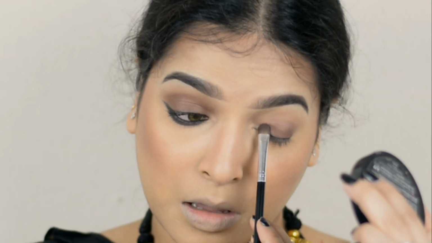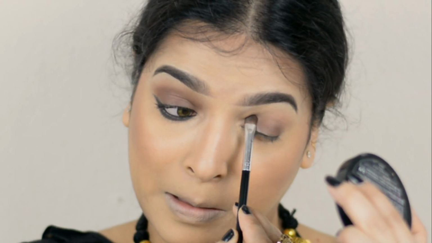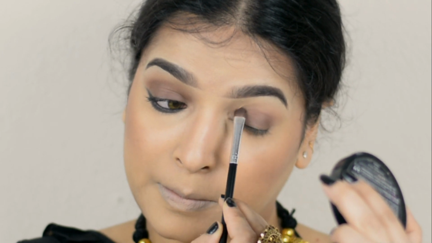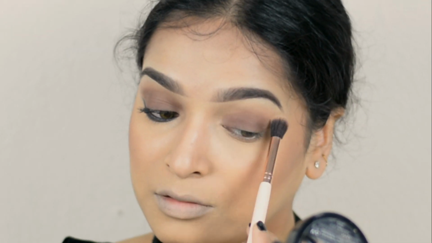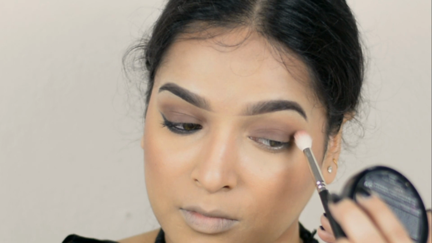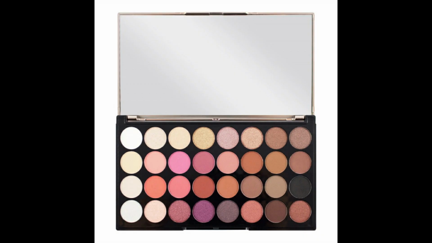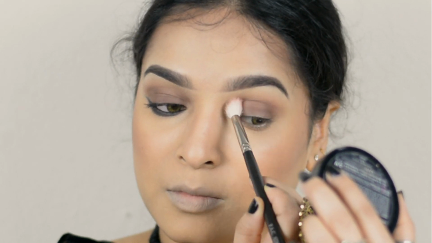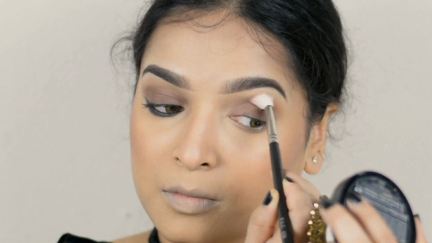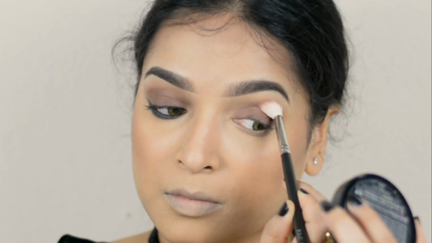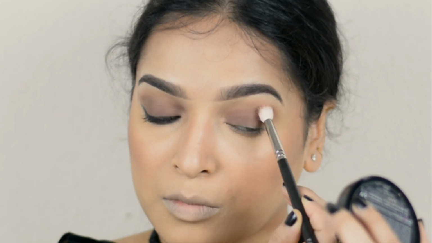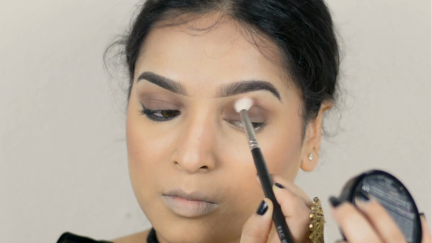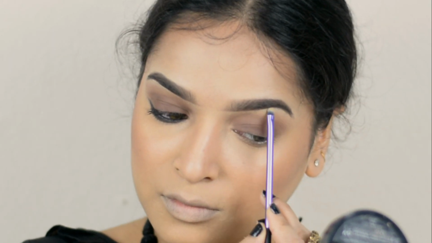Again I am taking the color, burn it and applying it on my eyelid and blending its edges. Now using another blending brush, I am taking the color drop and applying it on my crease area. I am using it as my transition color. Now I am highlighting my brow bone using the color Kisses.